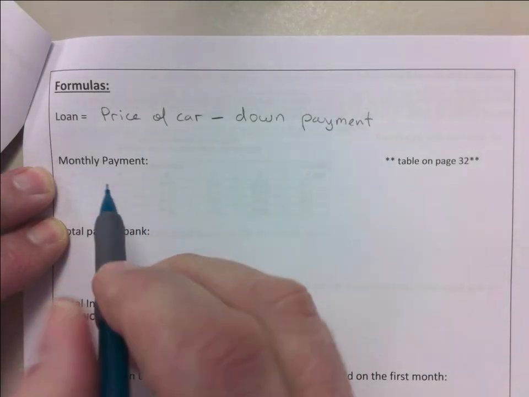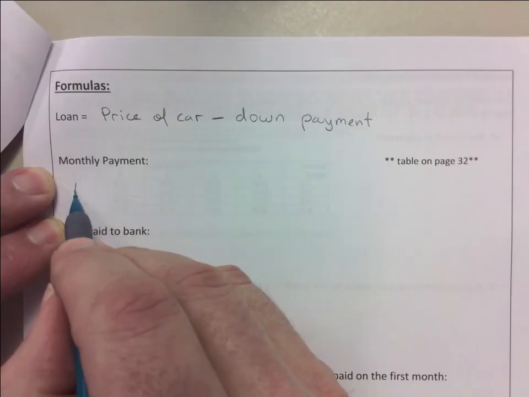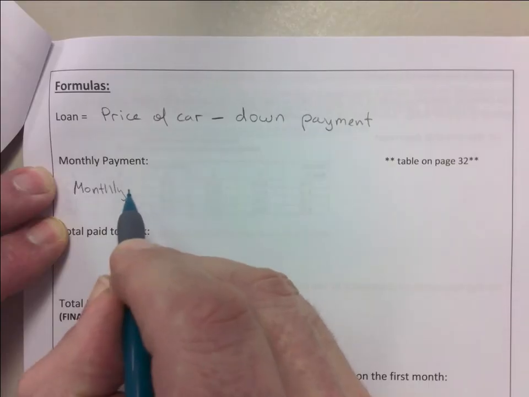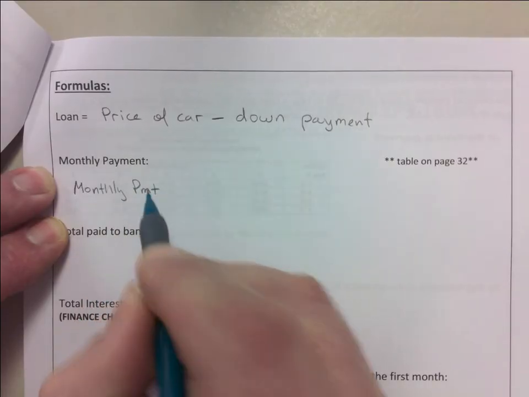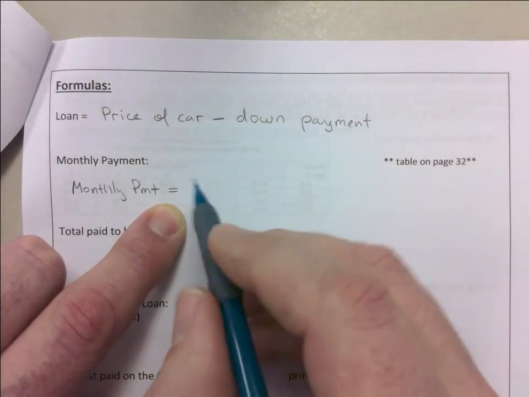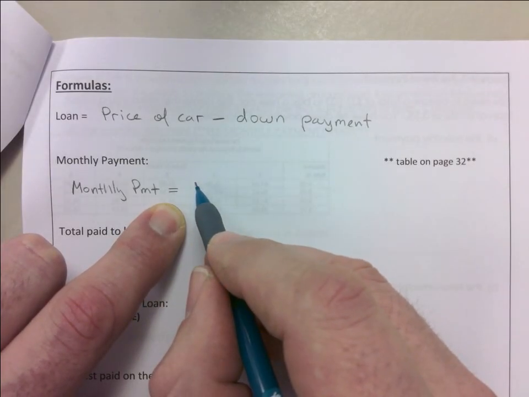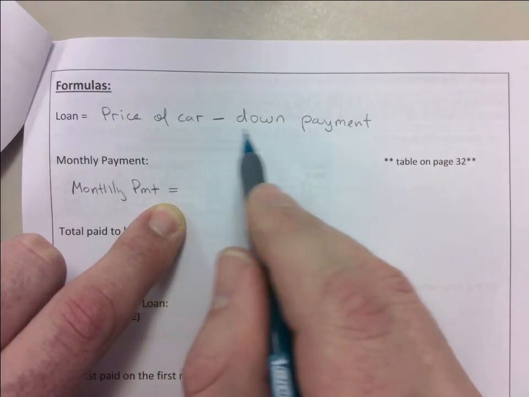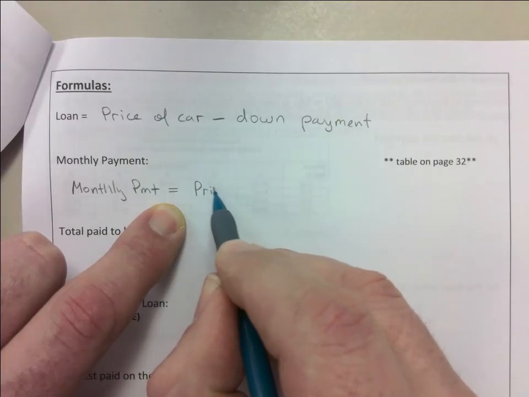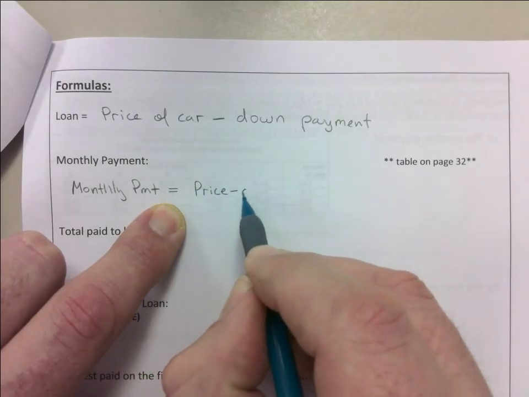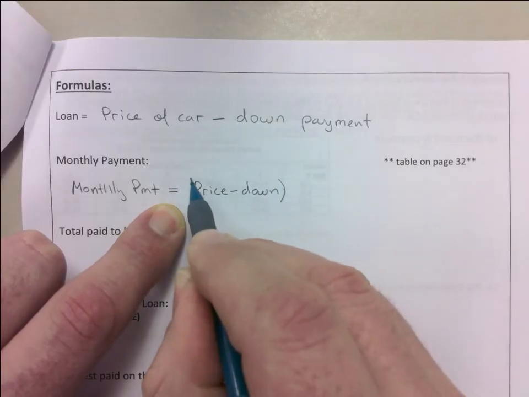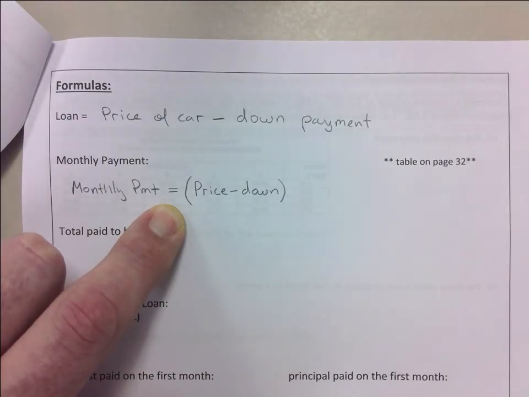Your monthly payment, okay? Monthly payment, that's how I use the formula. It's going to be the loan. But I'm going to repeat myself, okay? I'm going to say price minus down. You put that in brackets.